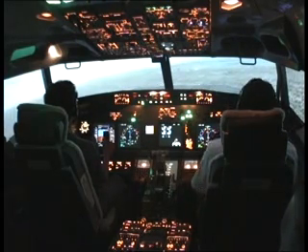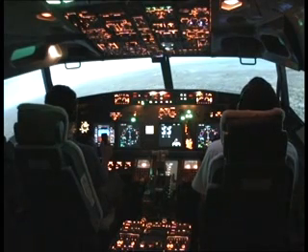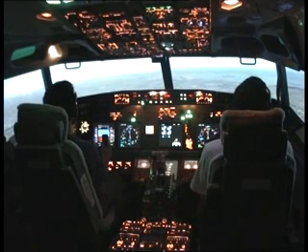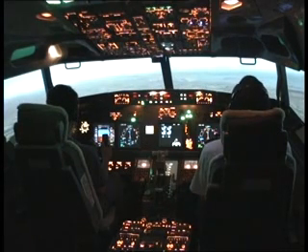Keep the nose up at 2.5 degrees. Don't go any lower. Good. A little higher. Very nice. That's it. Good.